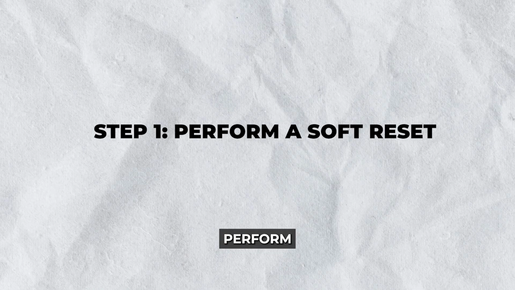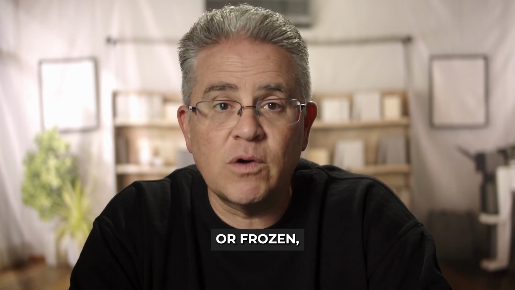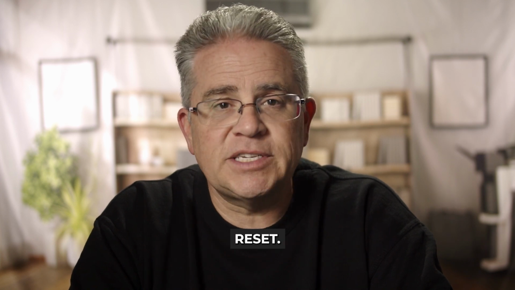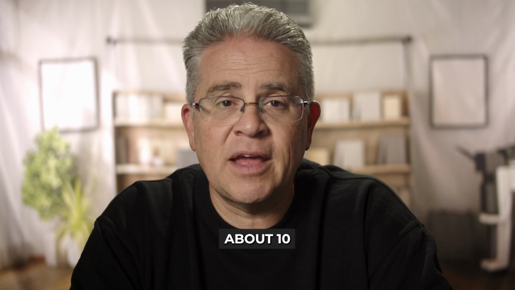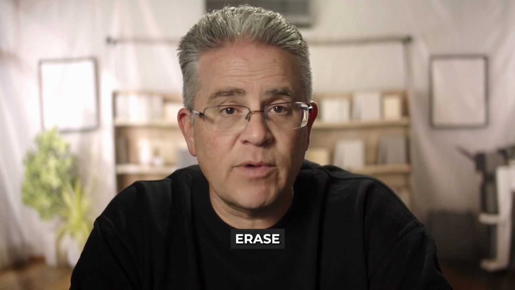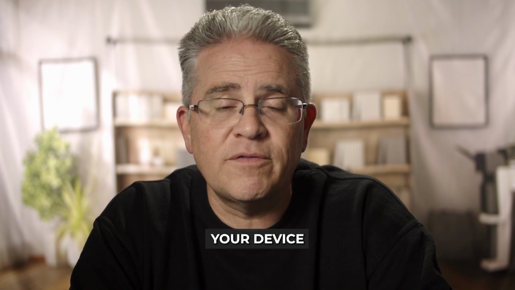Steps to fix Lenovo Tablet 10. Step 1. Perform a soft reset. If your Lenovo Tablet 10 is unresponsive or frozen, a simple soft reset can often do the trick. To initiate a soft reset, press and hold the power button for about 10 to 15 seconds until the device powers off and restarts. This action will not erase your data and is a quick remedy for temporary glitches or when your device is sluggish.